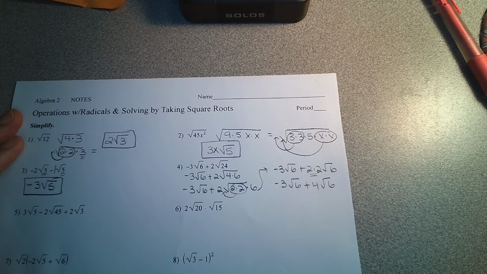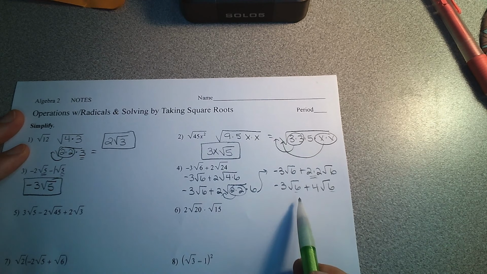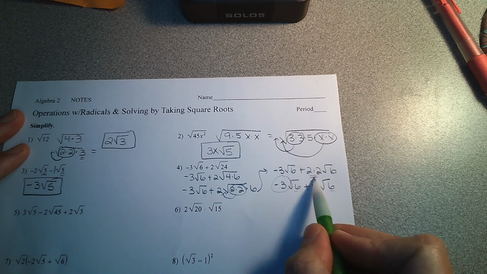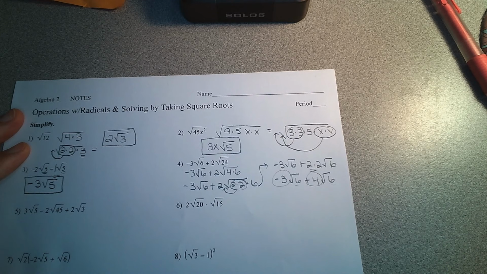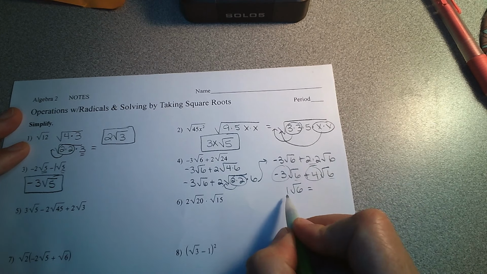Now we're ready to combine like terms. It just so happens that we now have terms that we can combine. The 6 and the 6 underneath the radical are the same. So now we can combine the term in front. Negative 3 plus 4 is 1. 1 times the square root of 6, but we don't need to write that invisible 1.